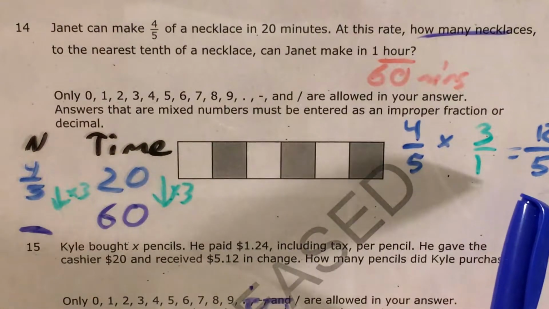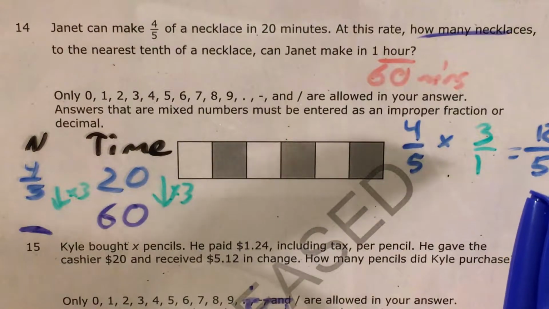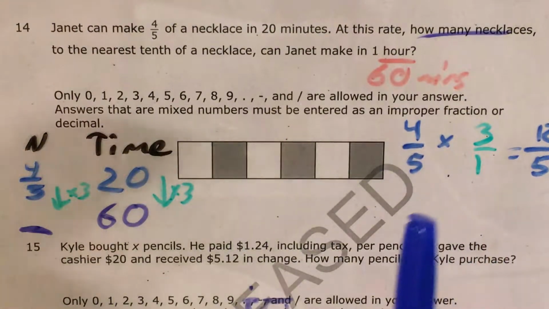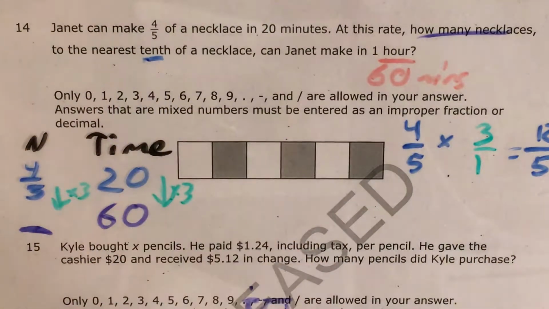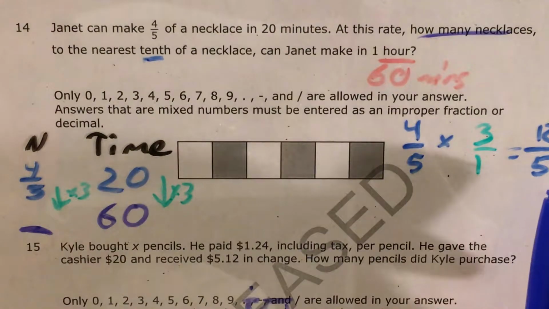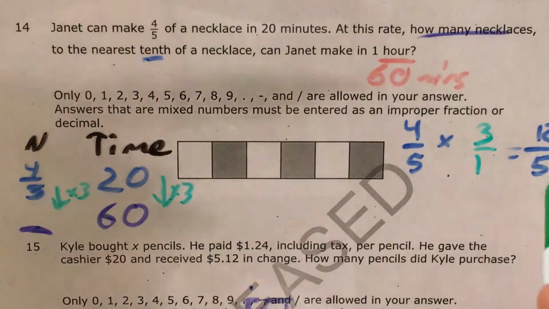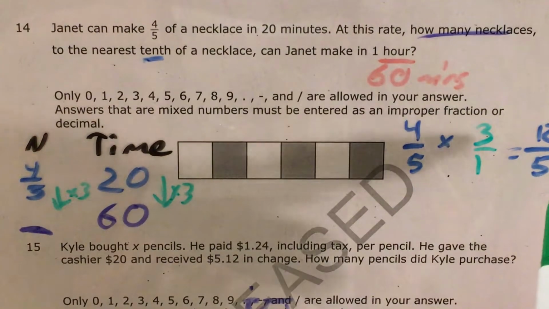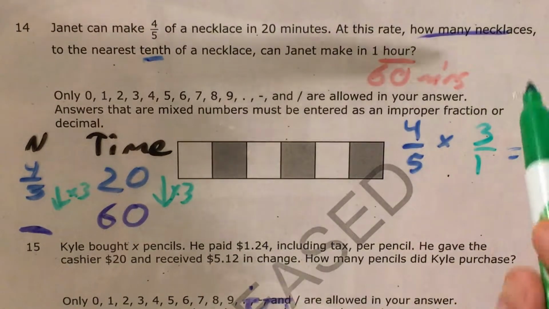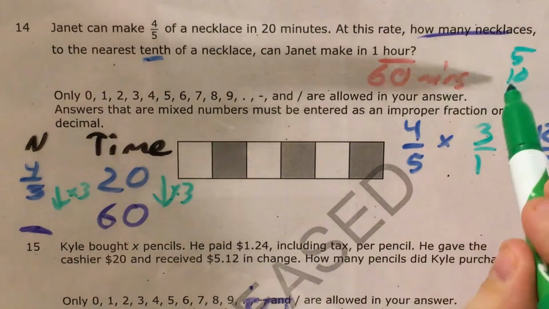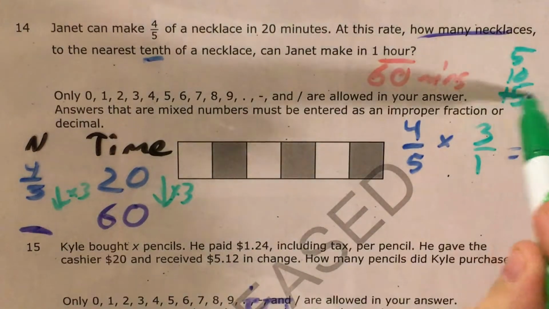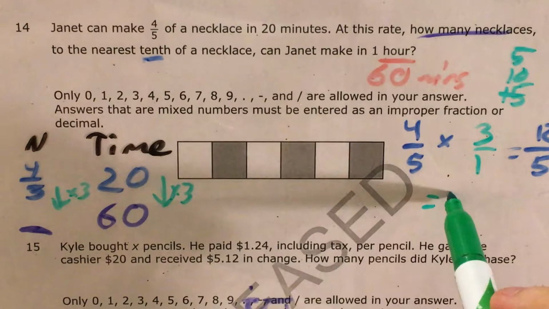So this, I'm not sure if North Carolina would take it as an acceptable answer since they said that it had to be the nearest tenth. So I'm actually going to go ahead and try to turn this into a decimal. And specifically, I'm going to start by turning it into a mixed number. So I'll see how many times 5 goes into 12, and that's 1, 2, 15 is too many, so 5 goes into 12 2 times.